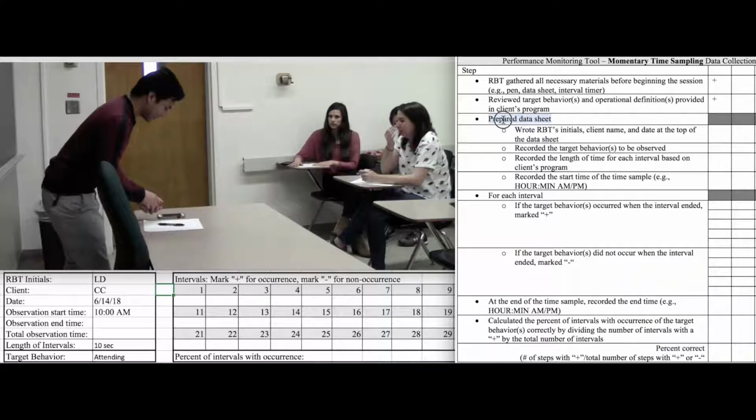Next, we will look at the prepared data sheet. First, we want to look at, did the RBT write the initials, client name, and date at the top of the data sheet? Here we can see that Lance wrote his initials and the client's as well as the date. So for this step, he gets a plus. Next, did the RBT record the target behavior to be observed? We can see here that the target behavior to be observed is attending. So for this step, he gets a plus.